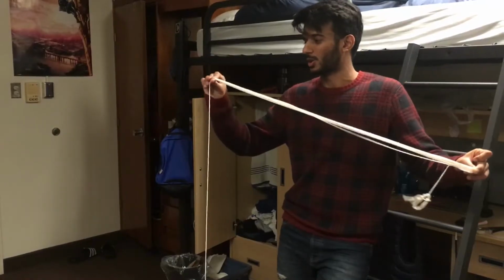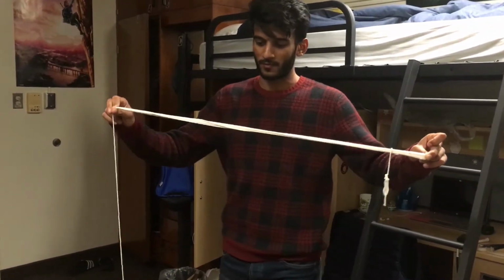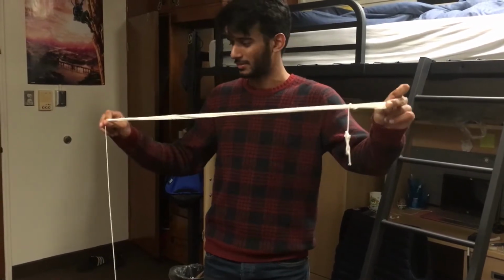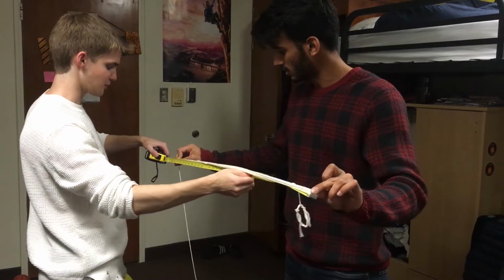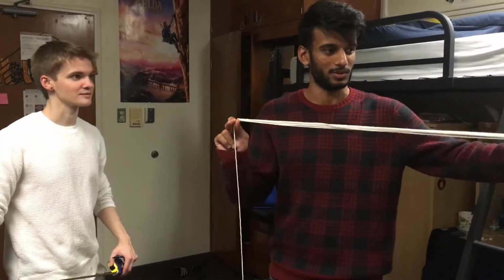We made a mark on a string where the banana landed, and I just coiled it around my arms. So there's 4 circles, so I just folded it in half. So 8 times this length, which is approximately 34 centimeters. So 8 times 34 centimeters is the height of this building where we're standing from.